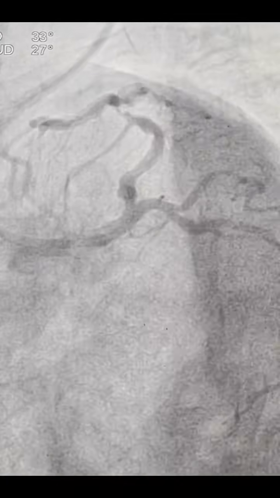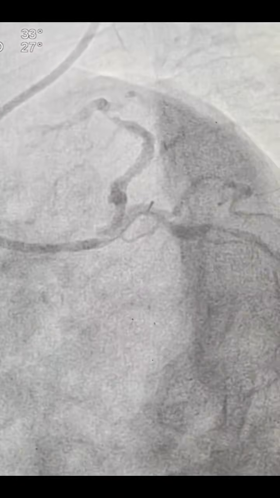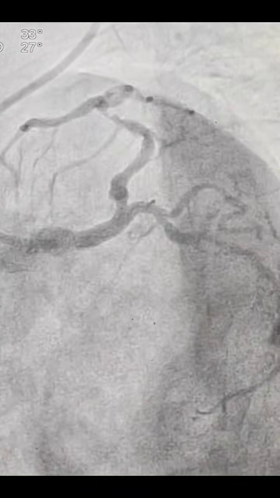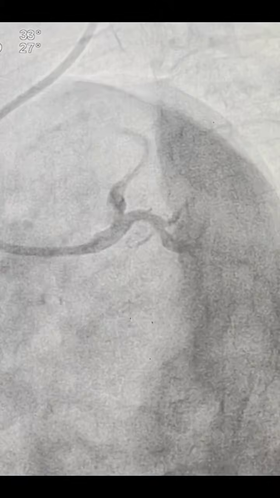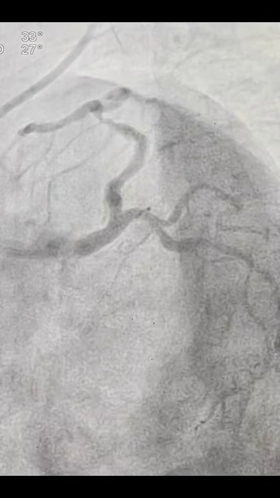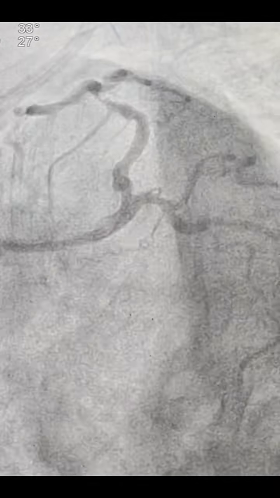After obtaining all the clearances, the patient was taken for angioplasty. We proceeded with the same route. You can see the lusoria is there, but somehow I managed to negotiate the catheter and hook the left main. This is an XB 3.0 catheter, 6 French.